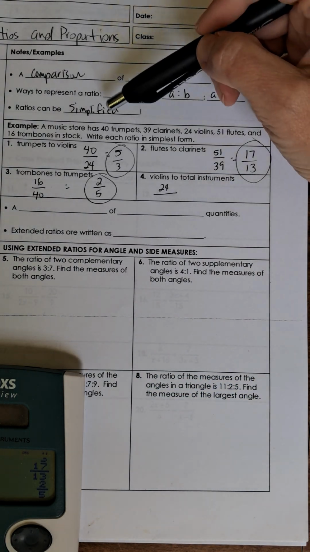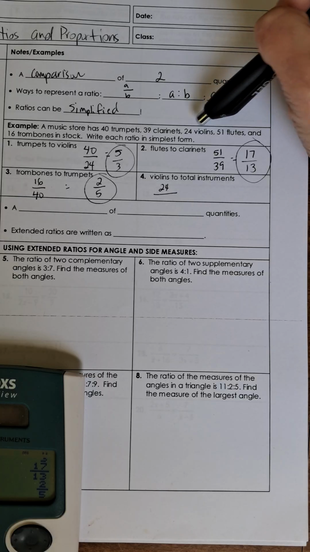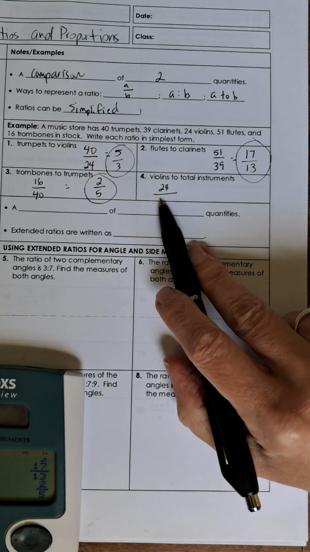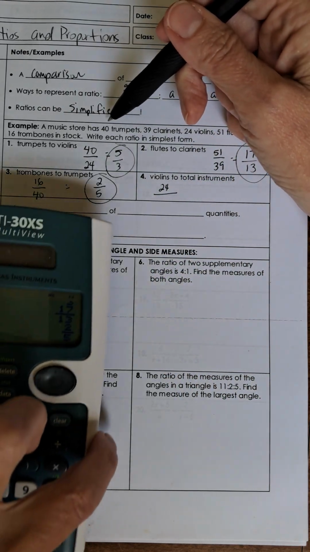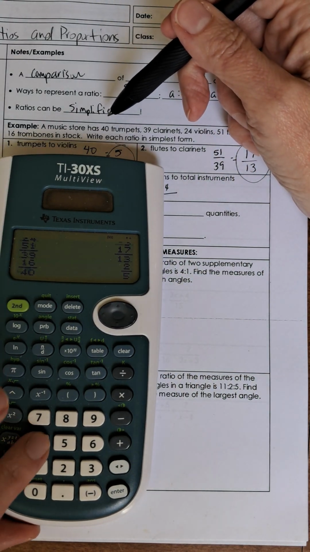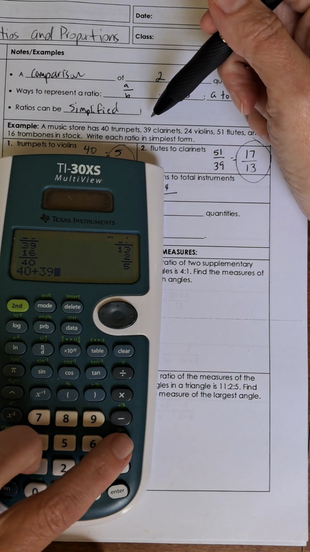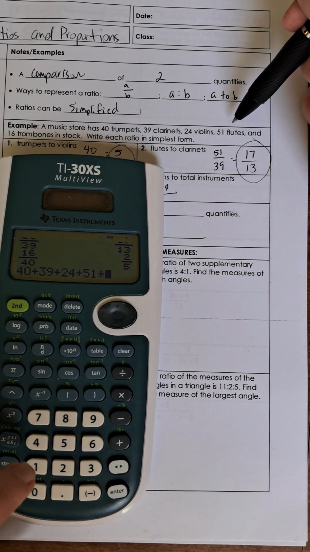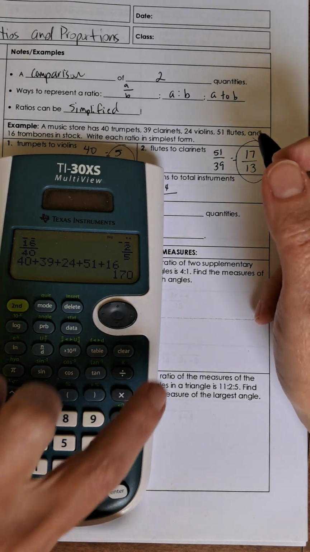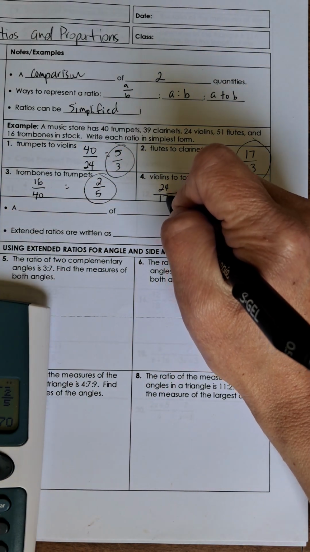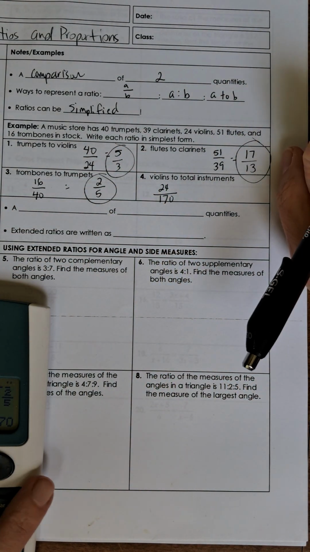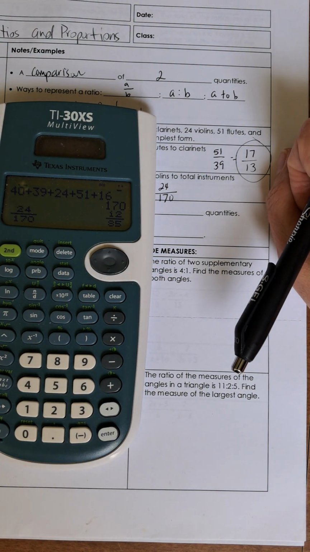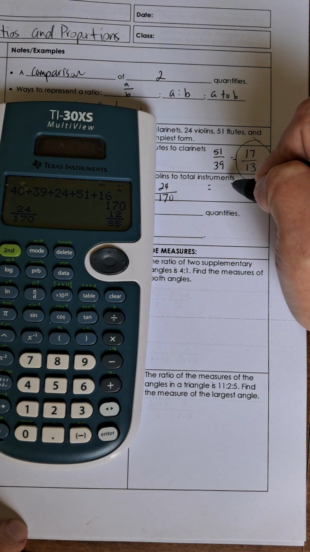So what you're going to have to do here is add the trumpets, clarinets, violins, flutes, and trombones all together to get the total number, which goes where? On the bottom. So we're going to add 40 for trumpets, 39 for clarinets, 24 for violins, 51 for the flutes, 16 for the trombones. So the bottom number is going to be 170. Total will always go on the bottom in statistics. All right, so 24 over 170, that's going to be a simplified 12 over 85.